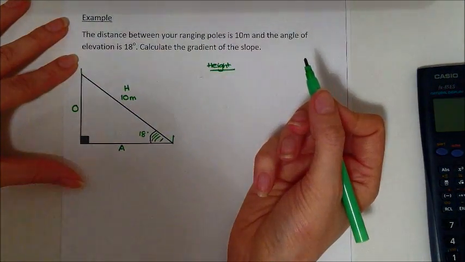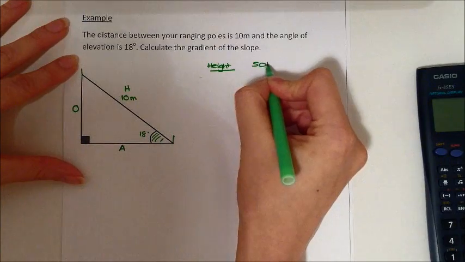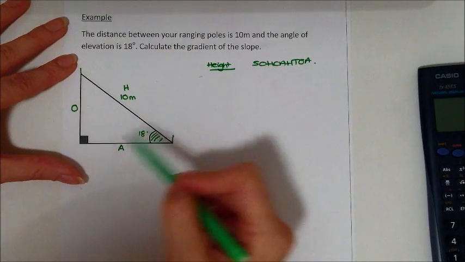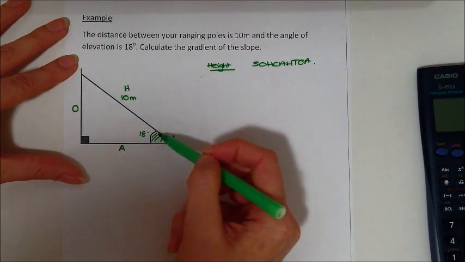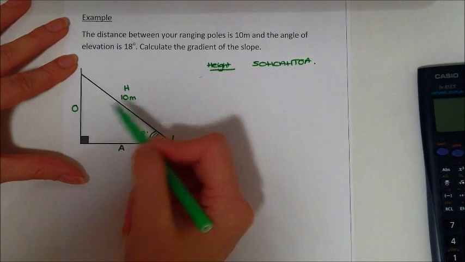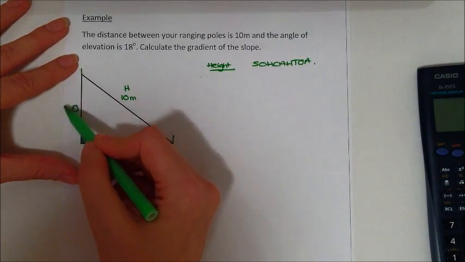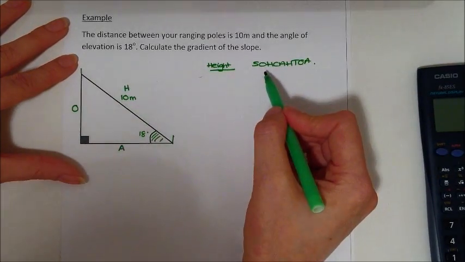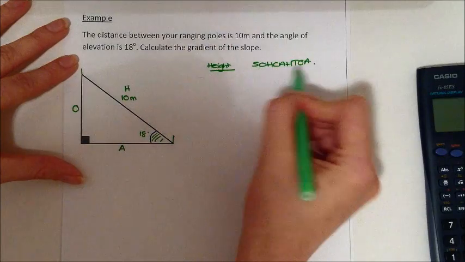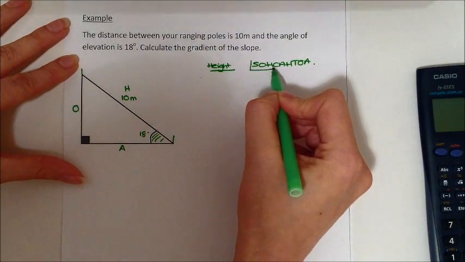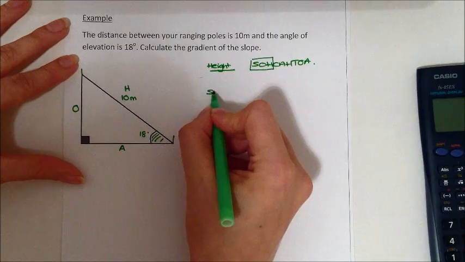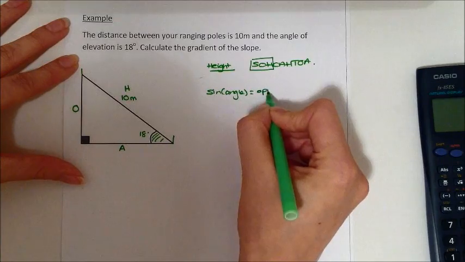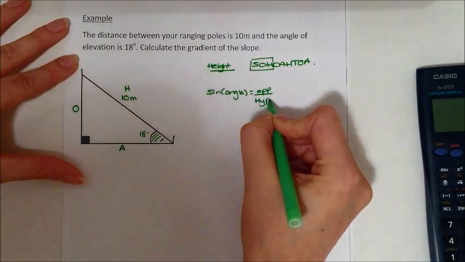Now, we're going to have to look at Sohcahtoa. If we write these out, we need to go through which piece of information we've got and which ones we want to work out. So we've got the angle, we've got the hypotenuse, and we want to work out the opposite. So we're working with O and H. So if we go back to our little mnemonic, we are going to be using SO. And SO represents sine of the angle is equal to the opposite side divided by the hypotenuse.